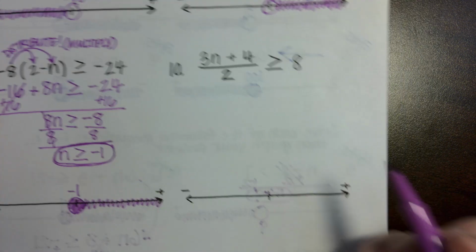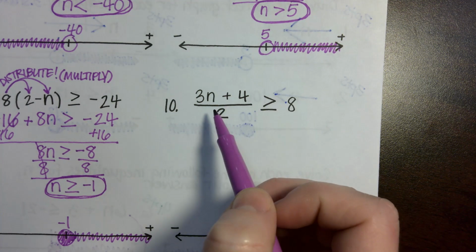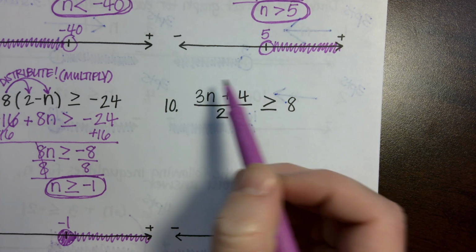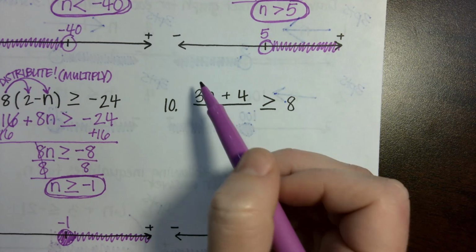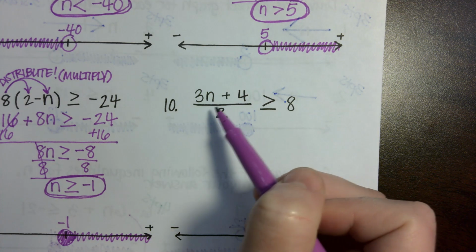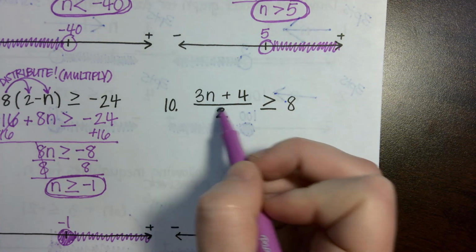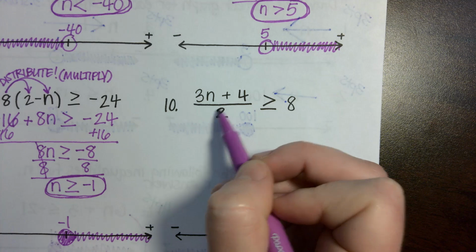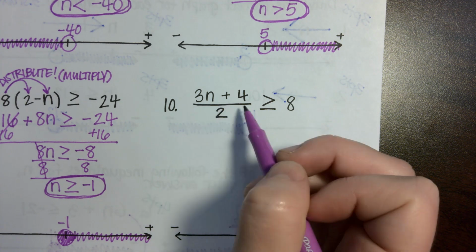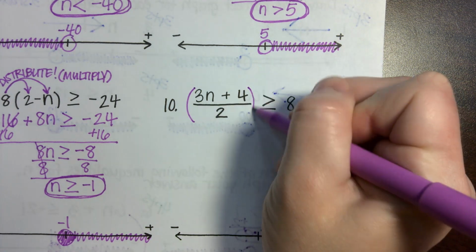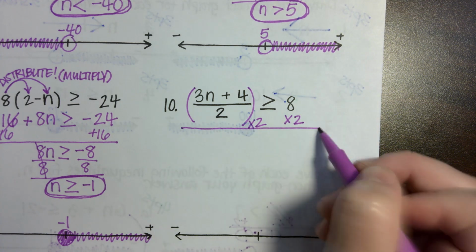Okay, let's do number 10. Okay, we've got something going on here that is not going to allow us to subtract 4 or to divide by 3 yet on the 3n plus 4. We have to get rid of this fraction. Yes. So whenever I see an entire side of an equation over a number, I'm just dividing by that number. This is 3n plus 4 divided by 2. To get rid of division, we just multiply. So I'm going to multiply by 2 on both sides.